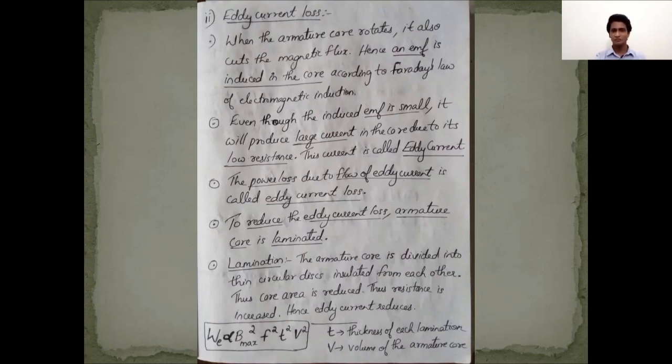The main important point in the core loss is that core loss always depends on the voltage applied across my machine, or voltage across my armature. Since this voltage is almost constant, our core loss will always be constant. Core loss or iron loss is the sum of hysteresis loss and eddy current loss, and that loss will always be constant. Now let us move on to winding loss.